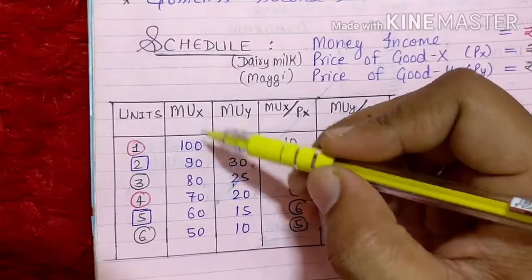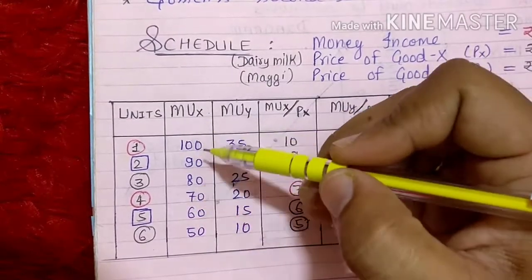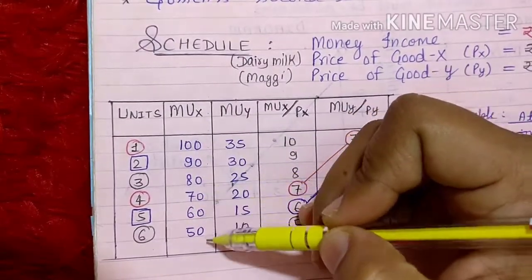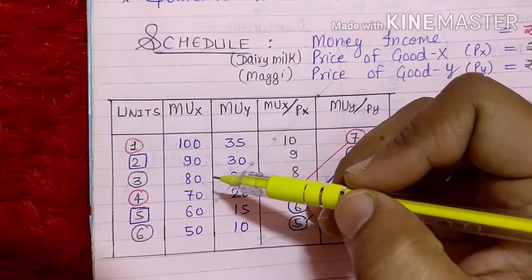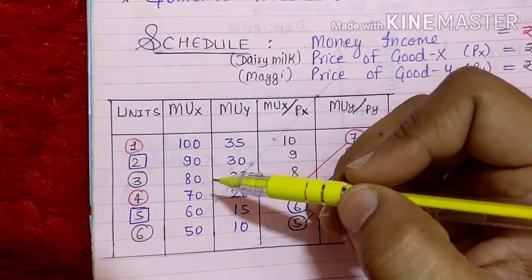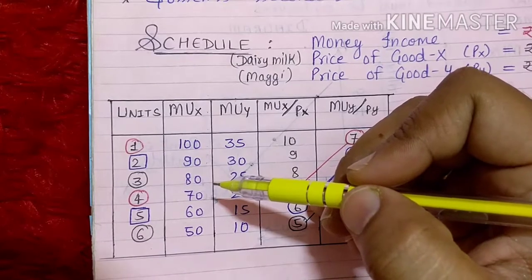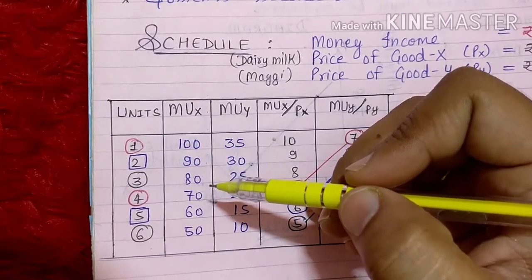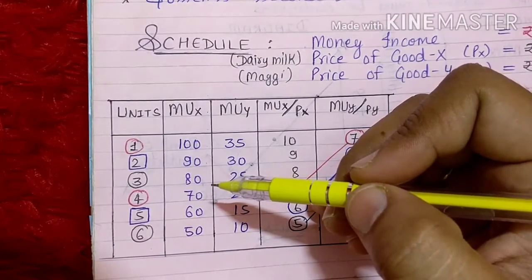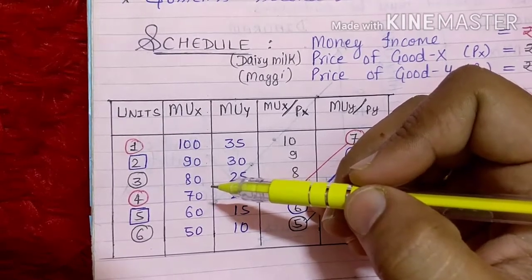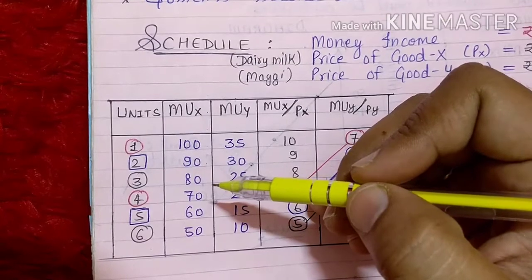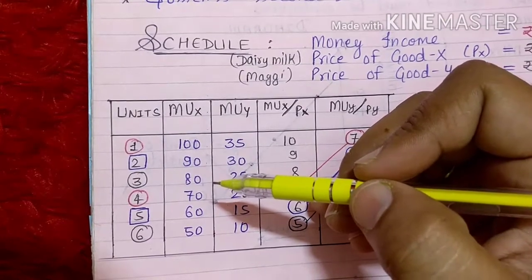As you can see here, it is decreasing one unit by one unit: 100, 90, 80, 70, 60, 50. Why is it decreasing? Can anyone say? Yes, because of the law of diminishing marginal utility. Whenever we are consuming a thing continuously, the satisfaction which we derive from each successive unit goes on diminishing. That is the law of DMU, or diminishing marginal utility.